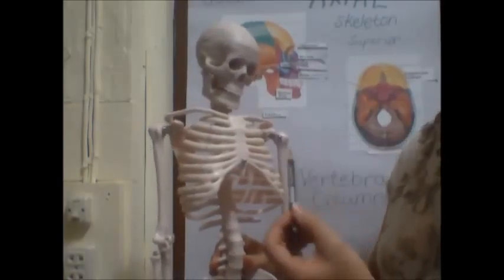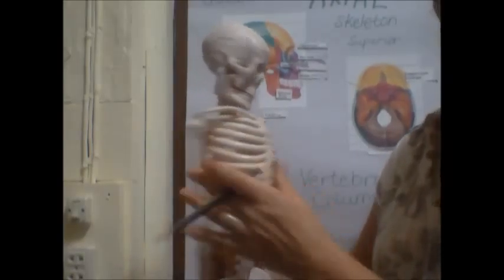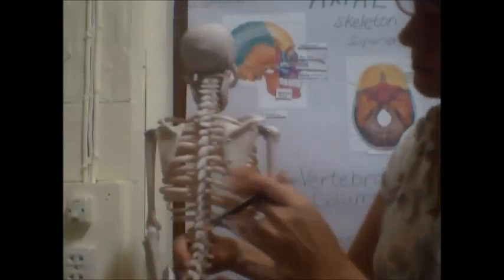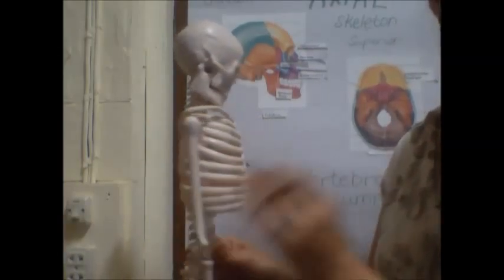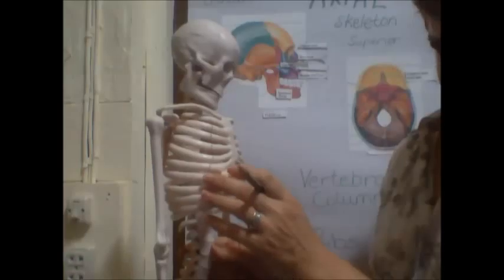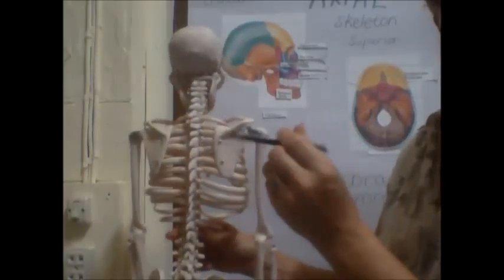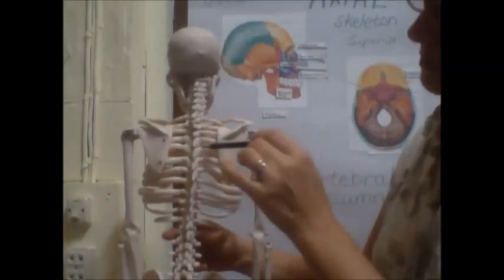And the head of the rib articulates with the facet on the vertebral body. So the head will connect back here on the facet of the vertebral body, and the neck is a constricted area but articulates with the facet of the transverse process of the spine.